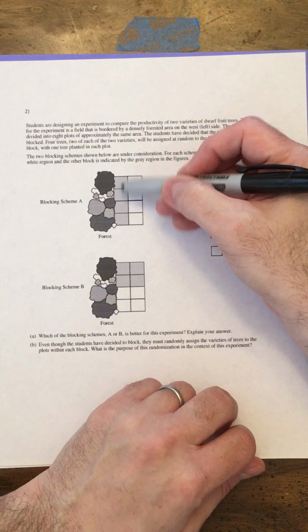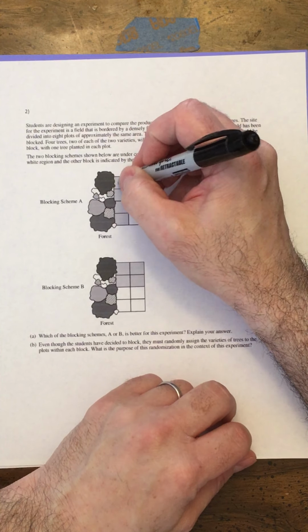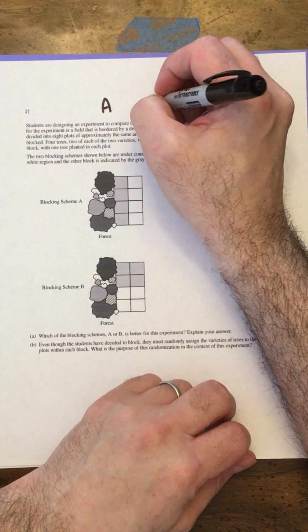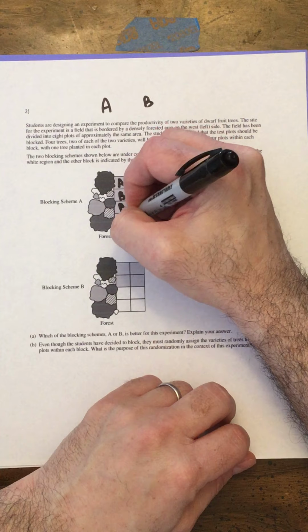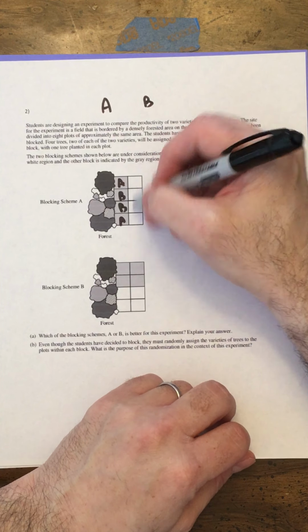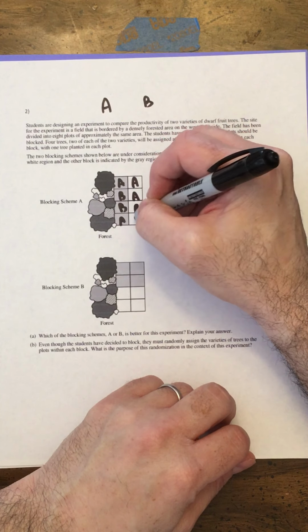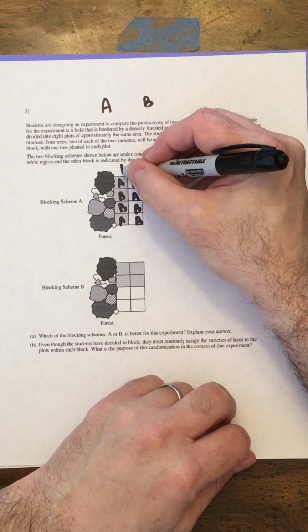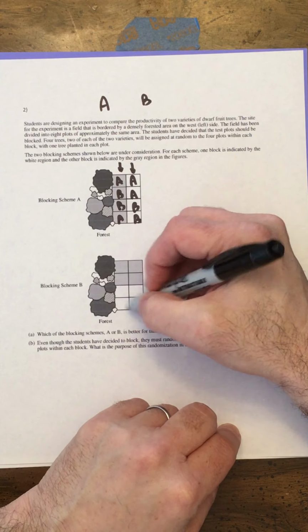If we use this as a block, that means we're going to randomly assign trees here. So let's say the varieties are variety A and variety B. So you got an A and a B and a B and an A, and it was randomly picked. And then you're going to randomly assign trees here, and you got an A and a B and a B here. These were randomly selected. Or you could have done this, where these are your 2 blocks.